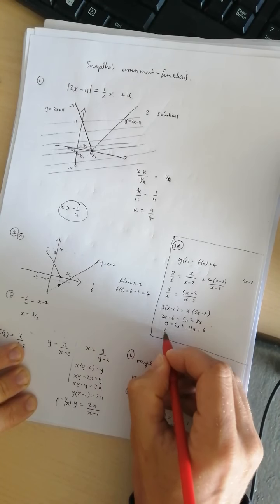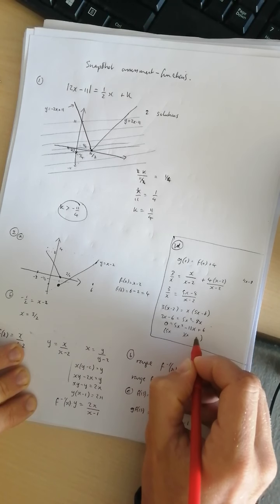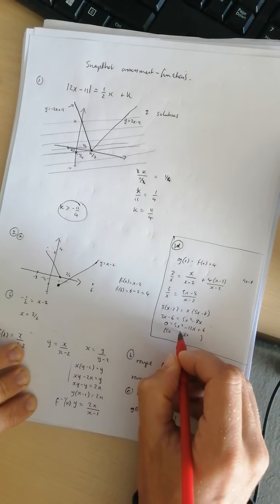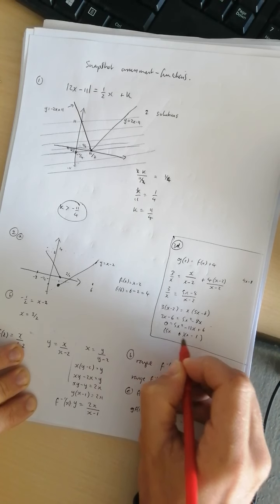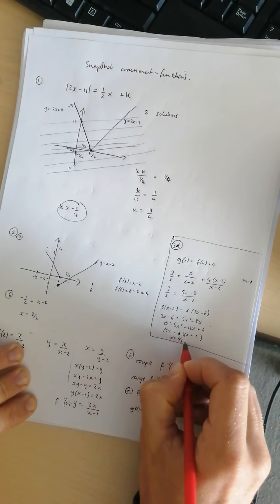Does that factorise nicely? 5x, that's prime, isn't it? x, 2 and a 3, no, 3 and a 2, no, 6 and a 1, yes, minus and a minus, so we get x is equal to 6 over 5 and 1.